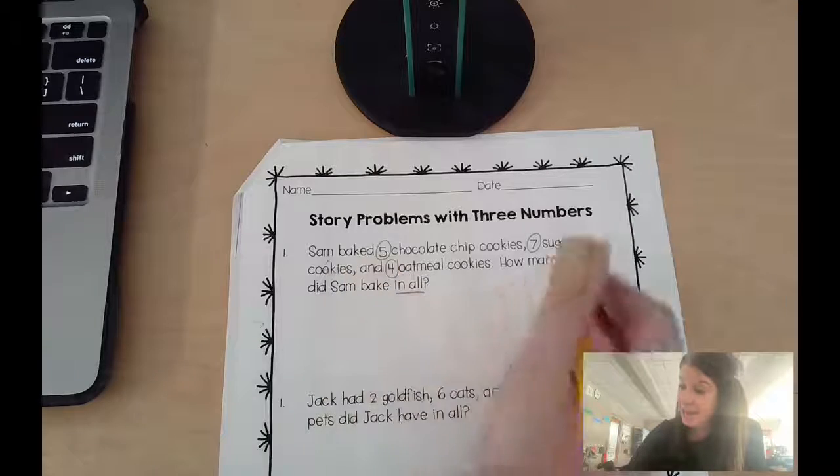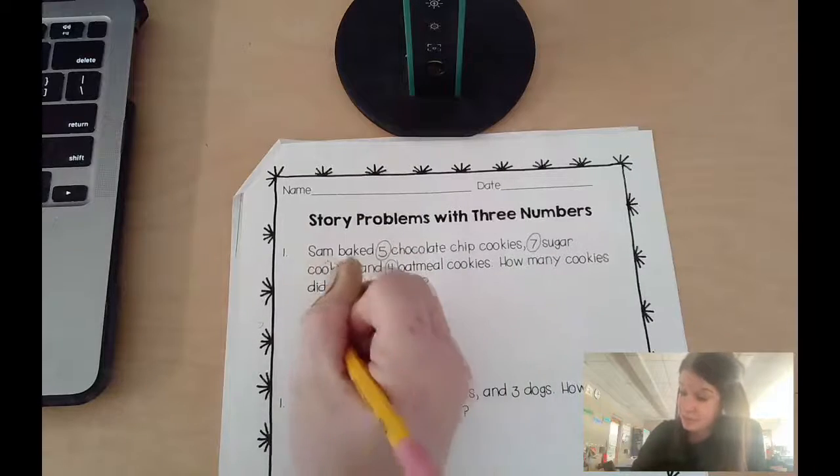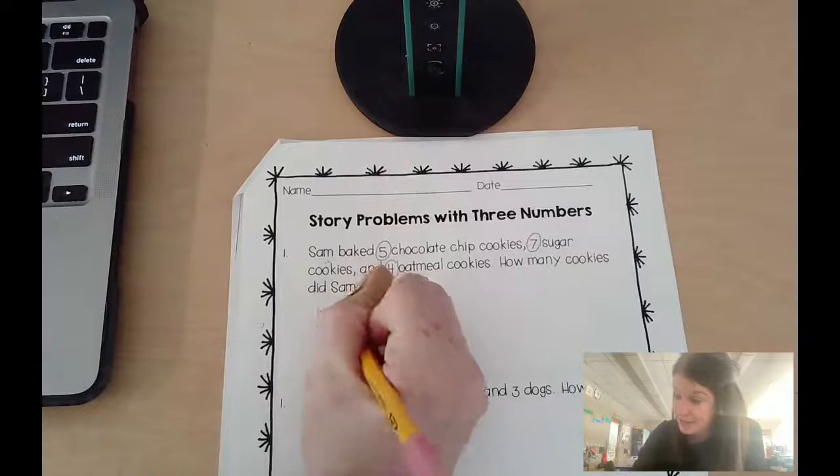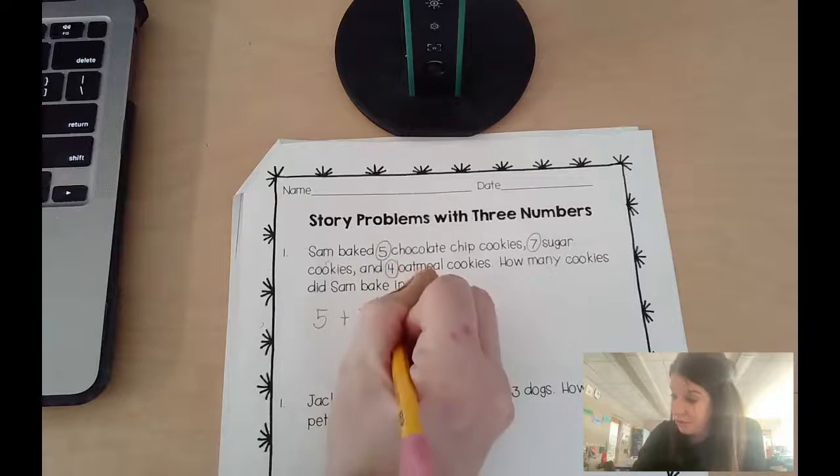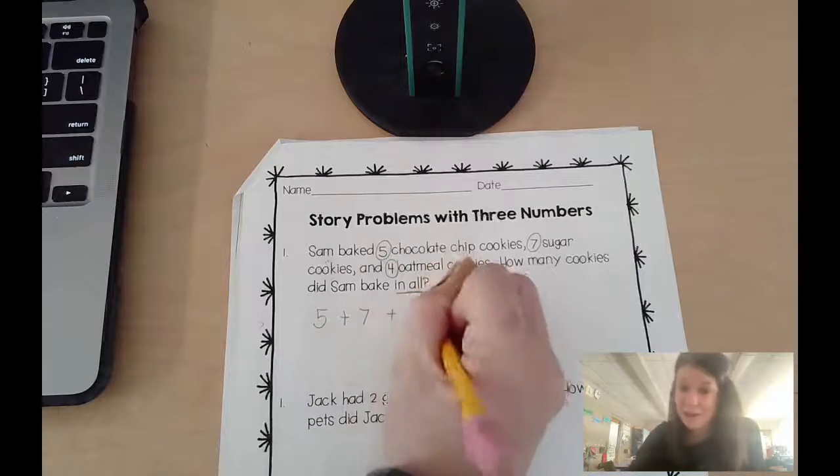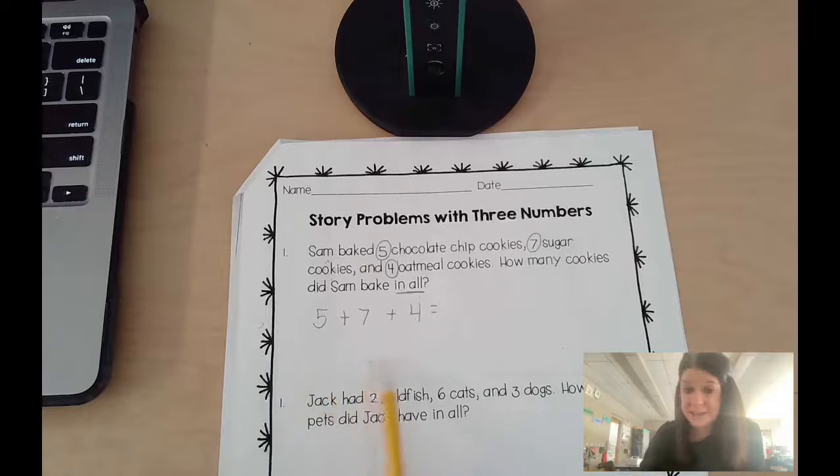So let's take our 3 numbers and let's write them as a number sentence because we know we are adding them all up. So please go ahead, leave some space though, don't write too big, and go ahead and write 5 plus 7 plus 4 equals.